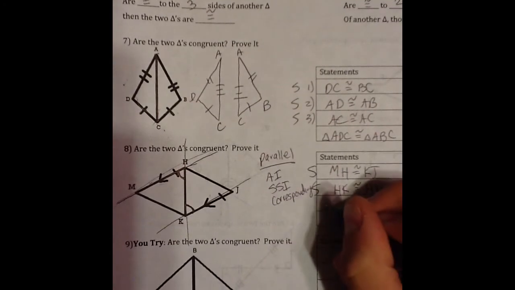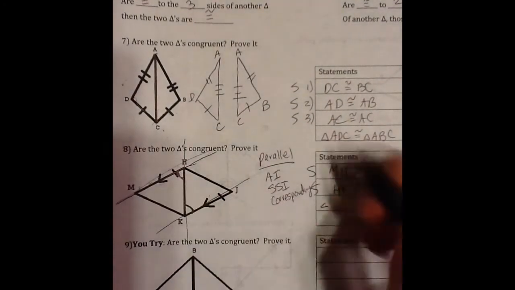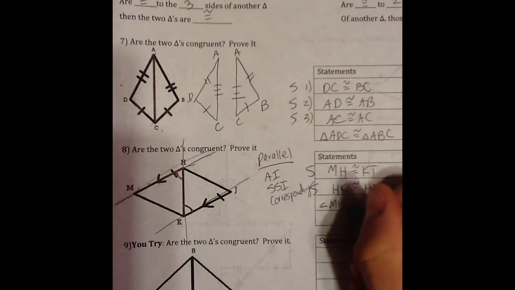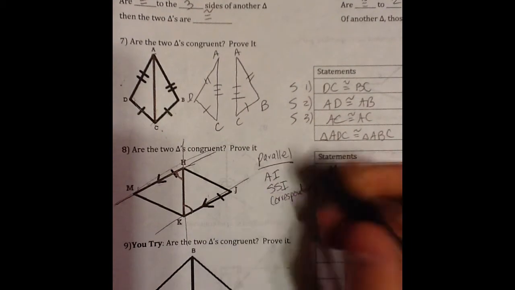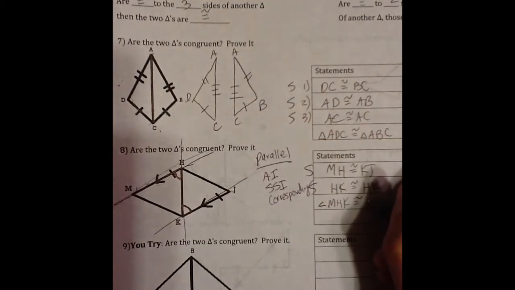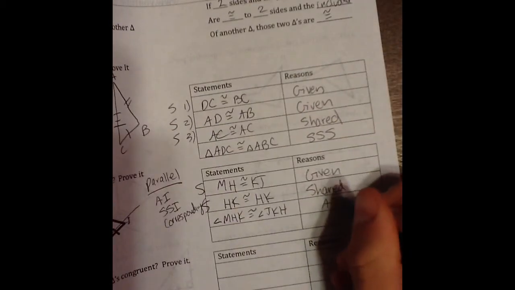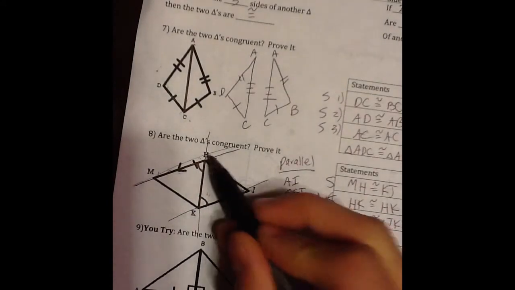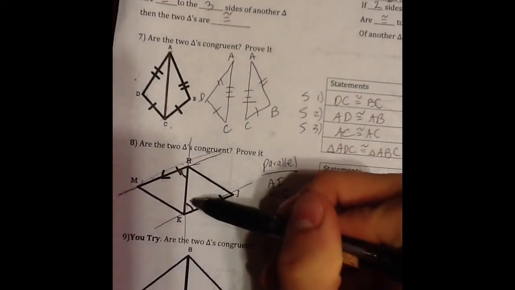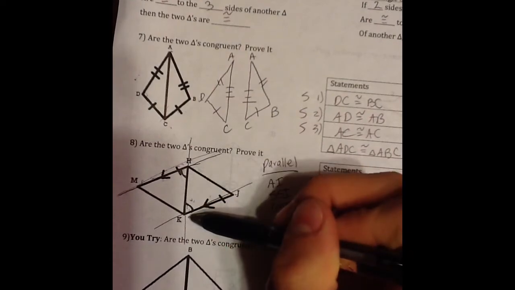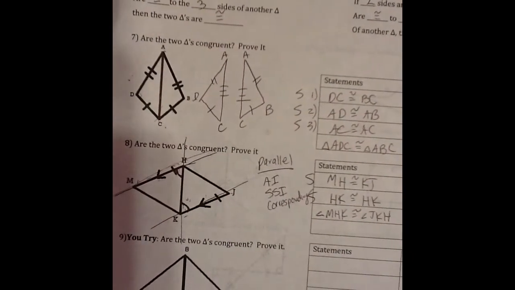And so that's angle MHK is congruent to JKH. And we know they're congruent because AI. Okay, remember AI, Allen Iverson, they kind of cross over the line. Allen Iverson, AI is known for his crossover. Okay? But the key is knowing that AI angles are equal and not that they add up to 180.